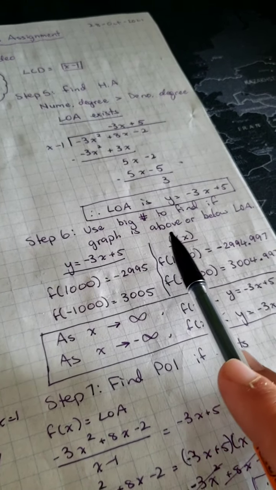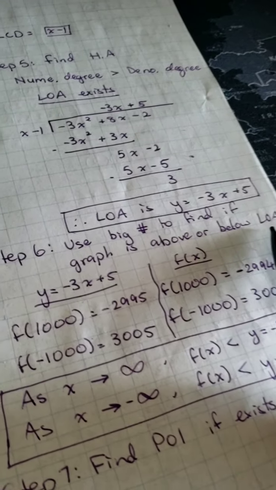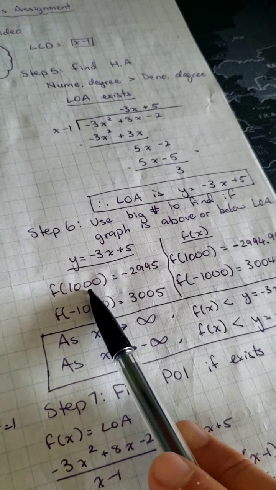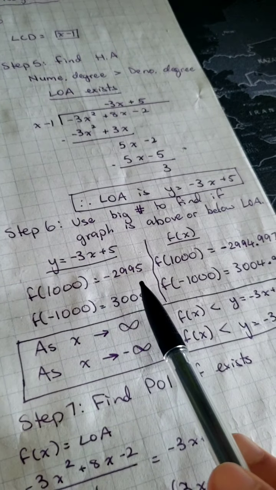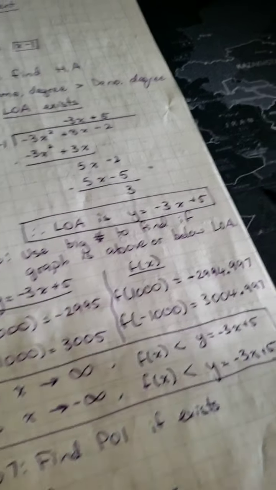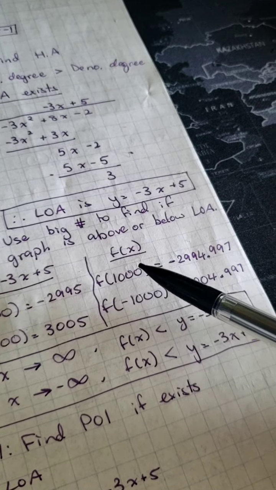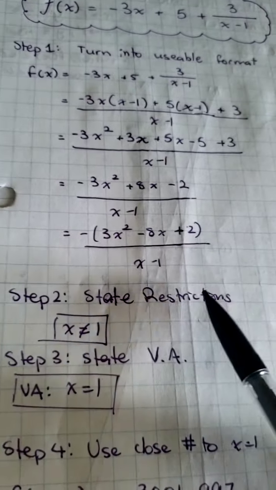And then you have to use really big numbers to find if the graph is above or below the linear oblique asymptote. First, we're going to sub in 1000 into our LOA, which gives us a negative value, and negative 1000, which gives us this number. And then we check the same thing, using the same two numbers, 1000 and minus 1000, and sub them into our f of x function over here.